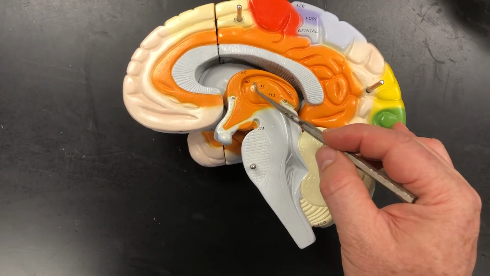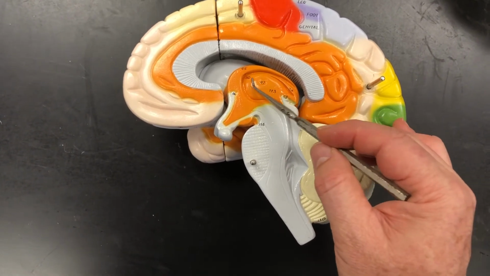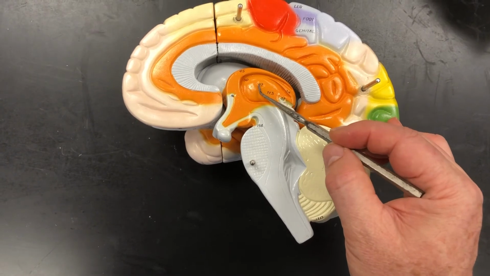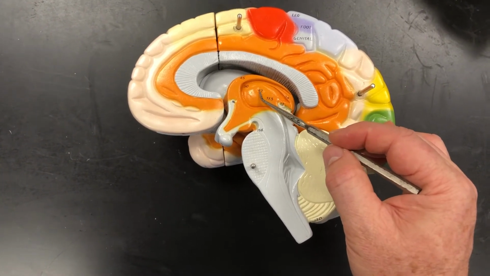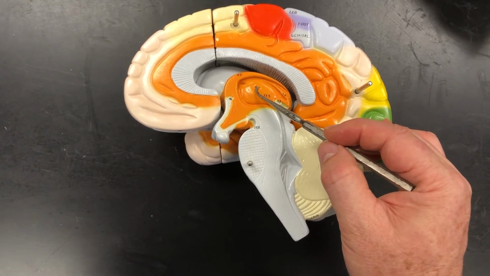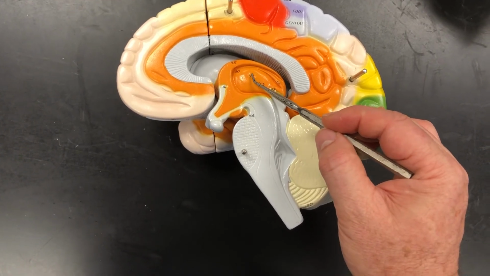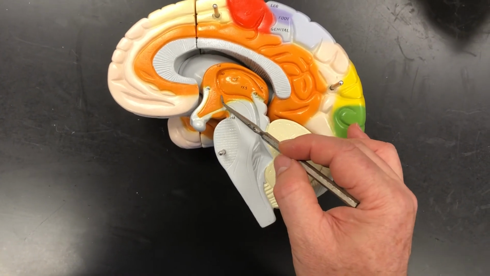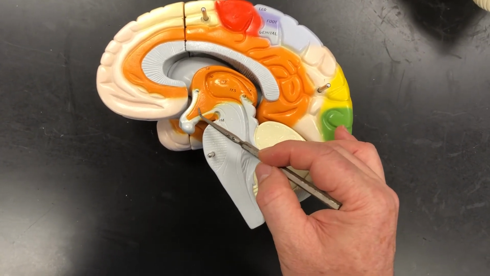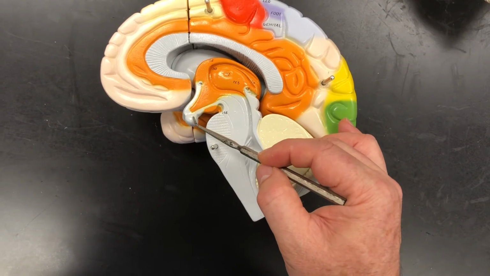This area right in here is a thalamus. And a little central area holds the right thalamus to the left one. It's called the intermediate mass of the thalamus. Anterior and inferior to the thalamus, you have the hypothalamus. That's pituitary gland.